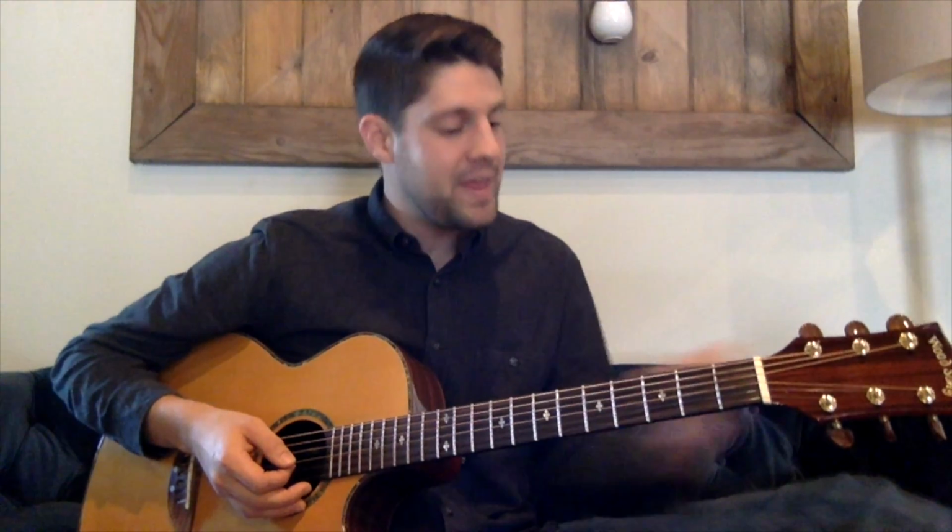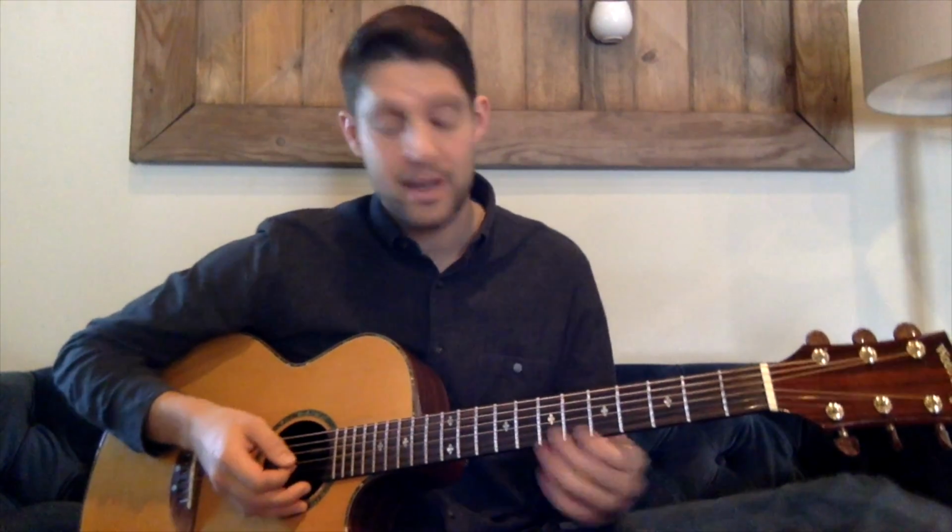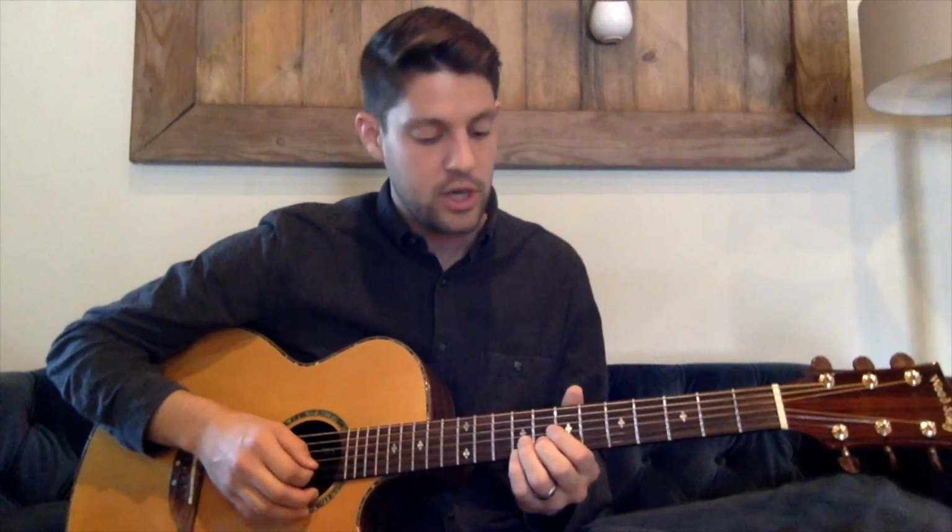All right, for this final example, we're going to stay in the key of G, but break out of these first position chords, and we're going to play the lead line for the song Our God and incorporate that with some chord changes that have a little bit more movement up and down the neck. So that lead line in the key of G goes.